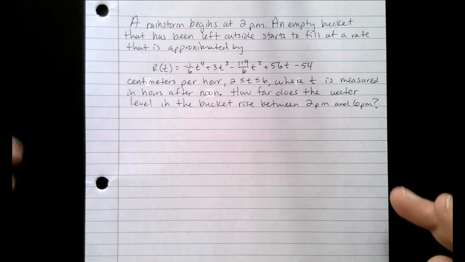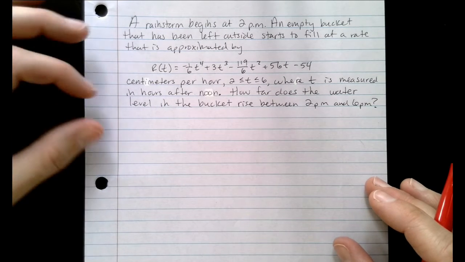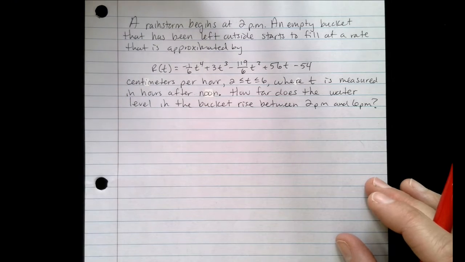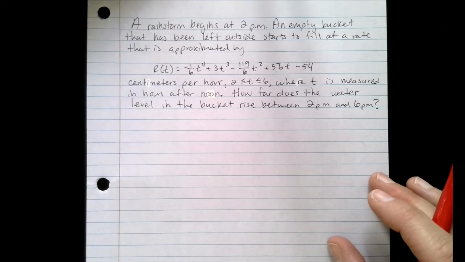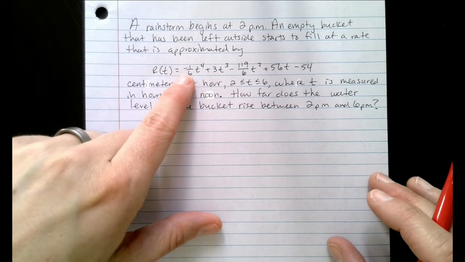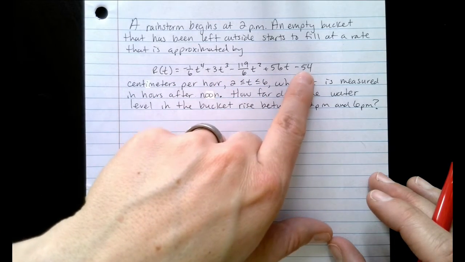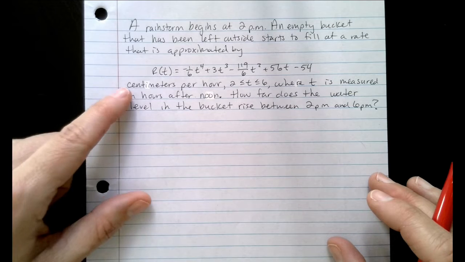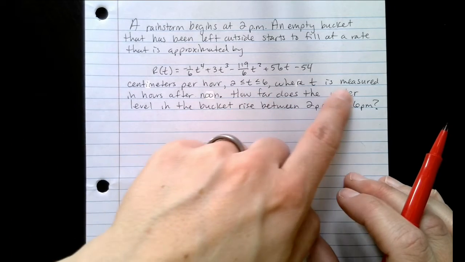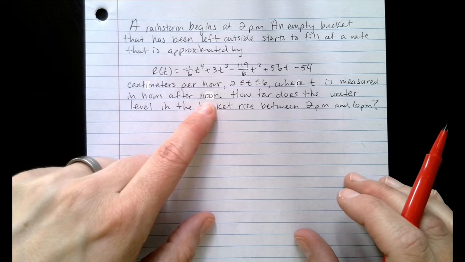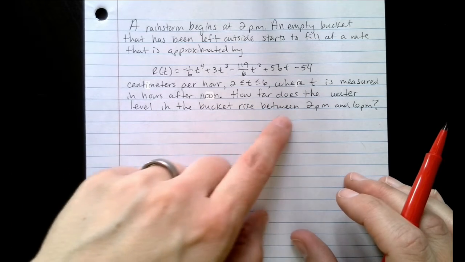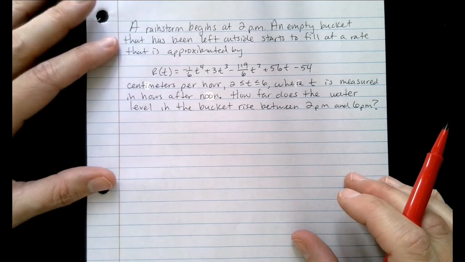Now let's use our fundamental theorem and apply it to a context. So here we go. A rainstorm begins at 2 p.m. An empty bucket that has been left outside starts to fill at a rate that is approximated by R of t equals, and then we have this polynomial expression. R of t is measured in centimeters per hour, where t is on the closed interval between 2 to 6, and t is measured in hours after noon. How far does the water level in the bucket rise between 2 p.m. and 6 p.m.? All right.